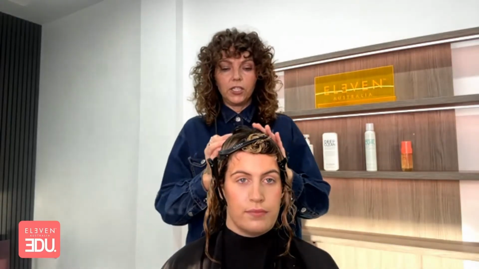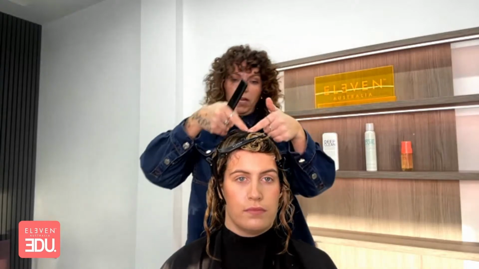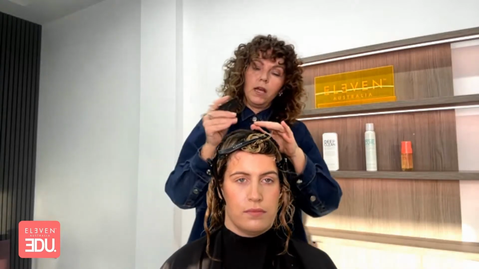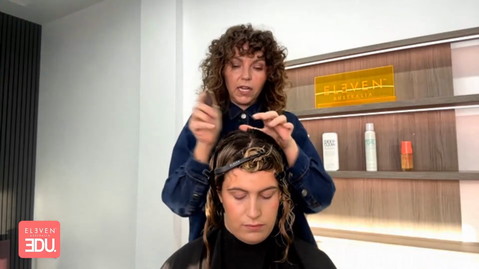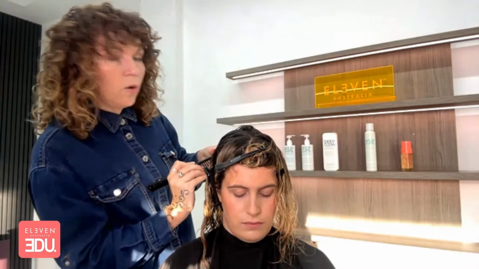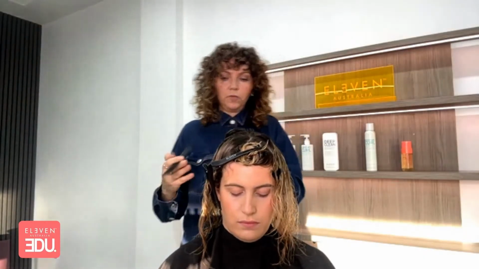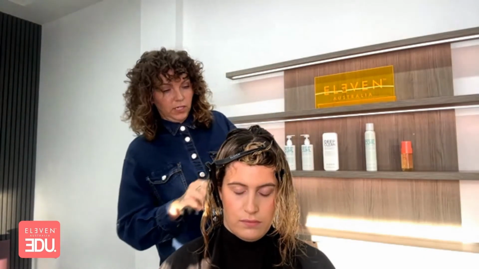Once I've done the sectioning for the front, I'm then going to move on to my diamond shape at the top. So I go from here, which is the connection point here, all the way down. You can really go with the flow of the head. You don't want to go too far down either, because remember, this is weight that we're taking off of Jill's hair today.